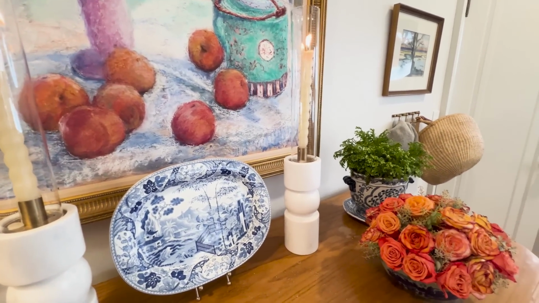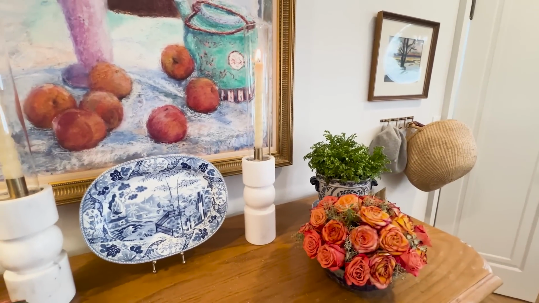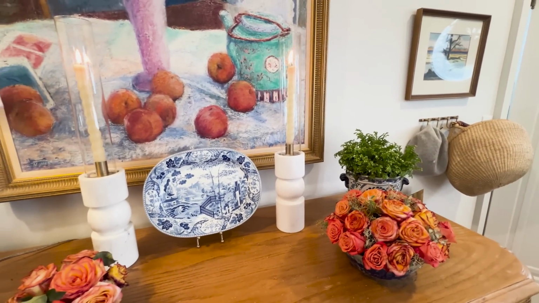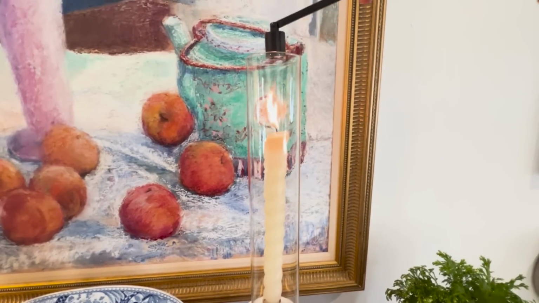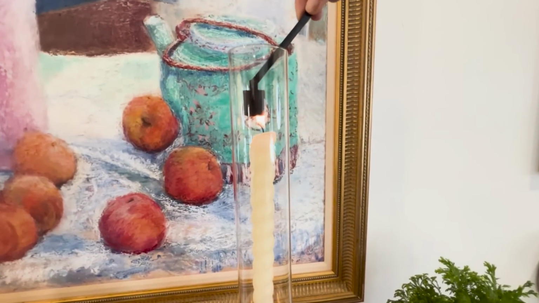All of this stuff is probably kind of silly, but you know, being a voyeur into somebody's life is sometimes kind of a fun thing to do, especially on a snowy day.